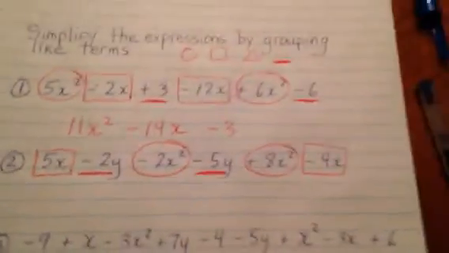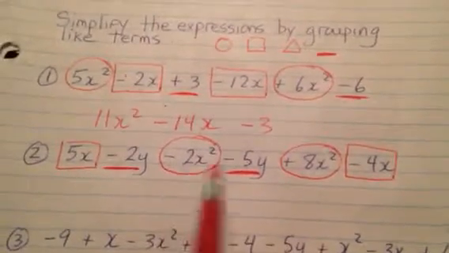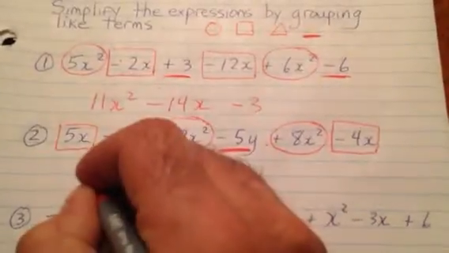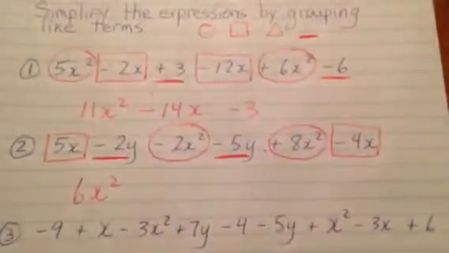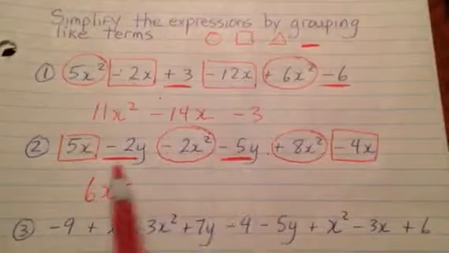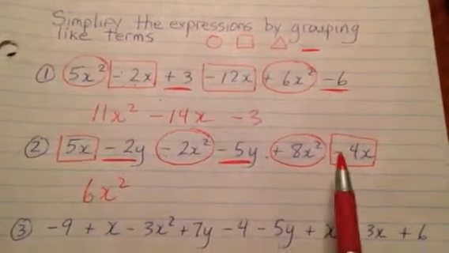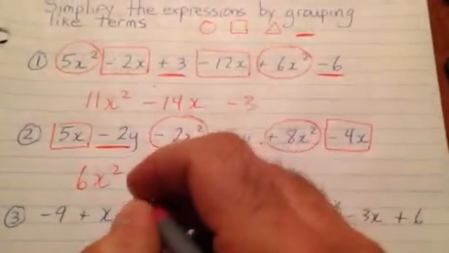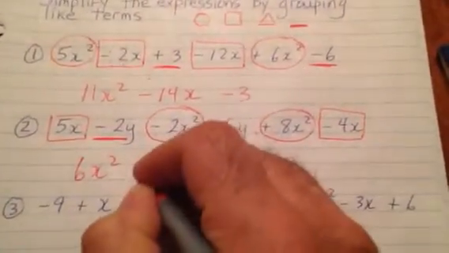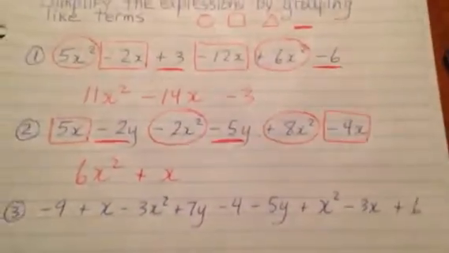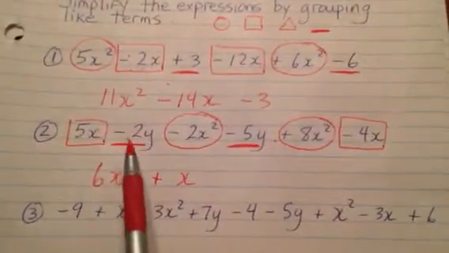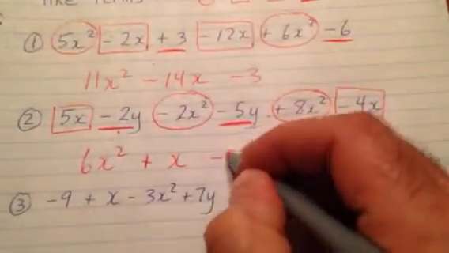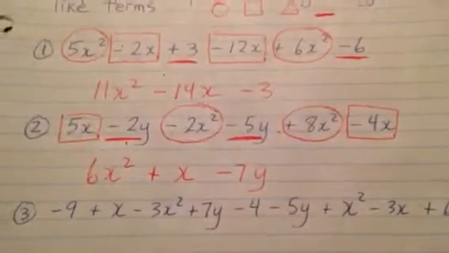And now I'll simplify, starting with my x squareds. Negative 2 with a positive 8. When I combine these two, I get positive 6, or just 6x squared. Right? Now I'll add my x's. 5x with a negative 4x way over here. So 5 and negative 4, when I add them, you get plus 1x or just x. Lastly, we have our y's. We have a negative 2 combined with a negative 5. That gives you negative 7y. And that is a simplified expression.